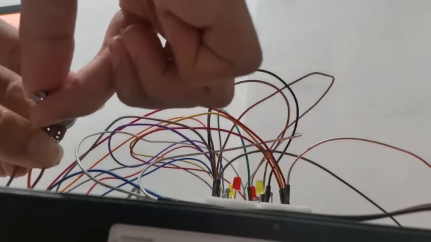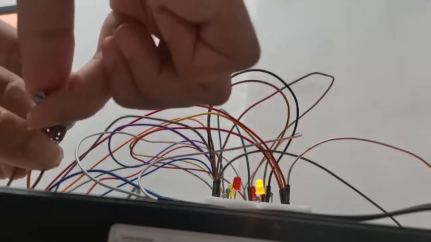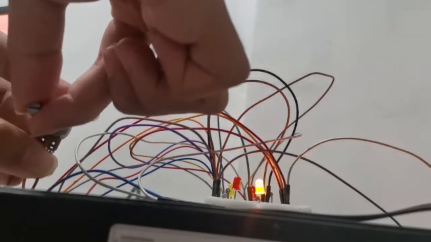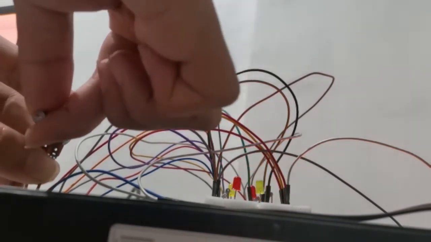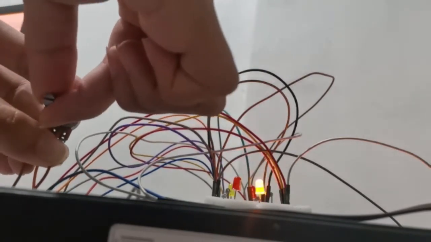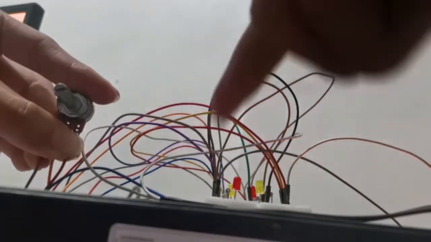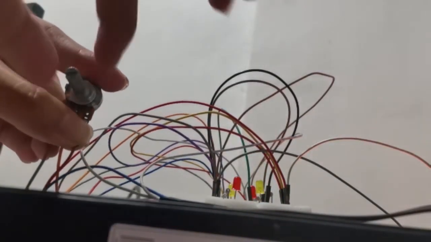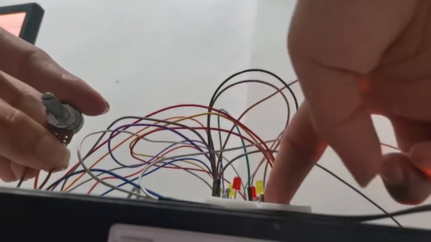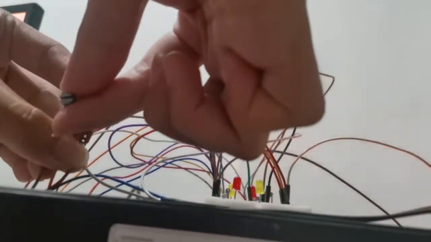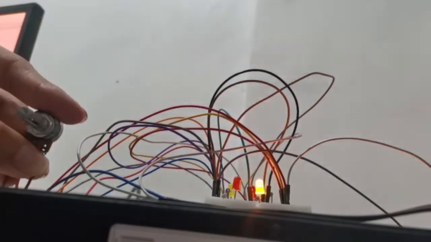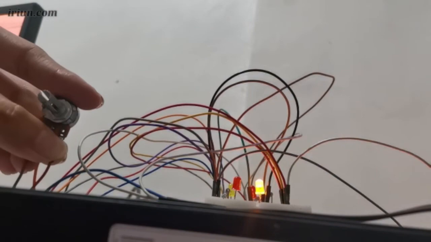So it lies between this very short portion of the potentiometer. As you can see, my fingers are just moving a bit, but still the LED is turning on and off. So this is working as intended. I move it all the way clockwise. It's set low. So if I turn it counterclockwise, it would be high. So that's all for experiment number 5.